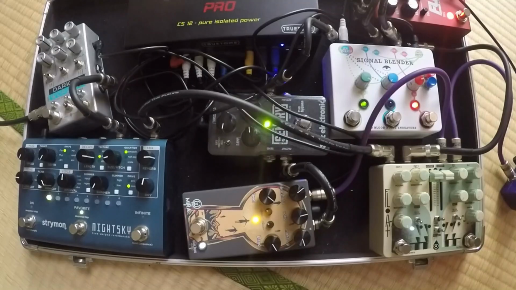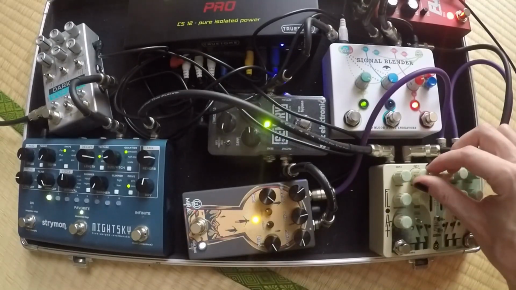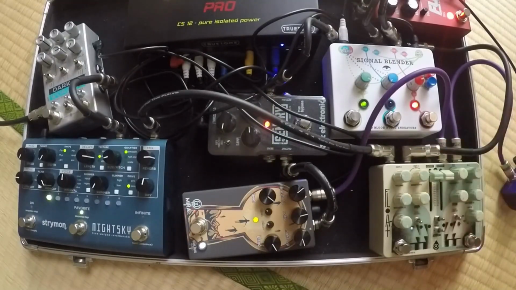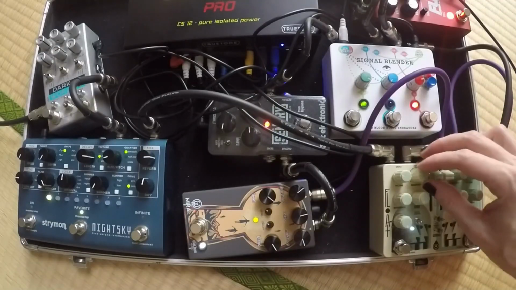Hold on, something has changed here. It's not. Okay, it's meant to be open to start. Has this changed? Okay.